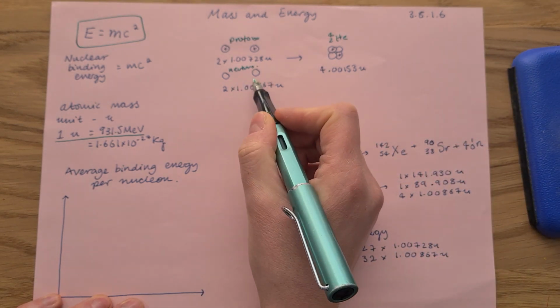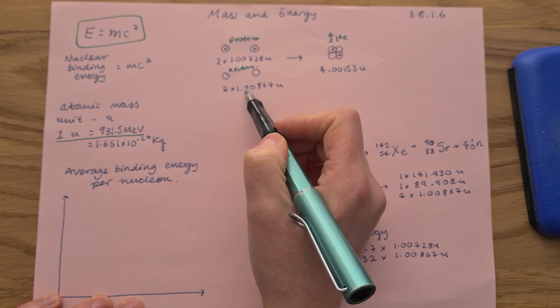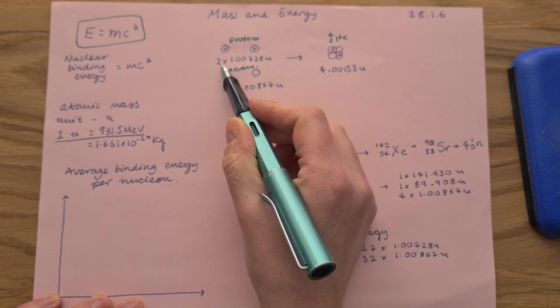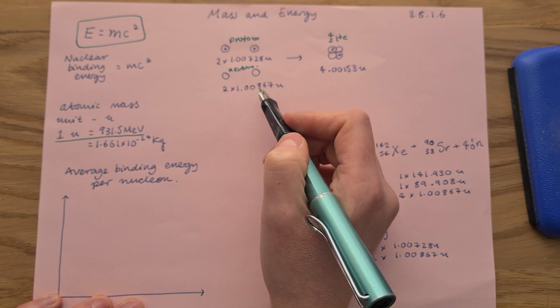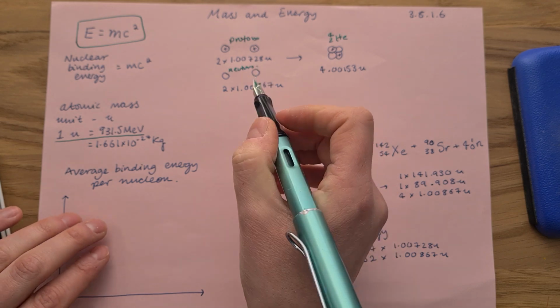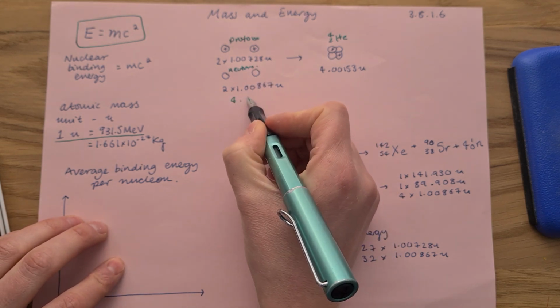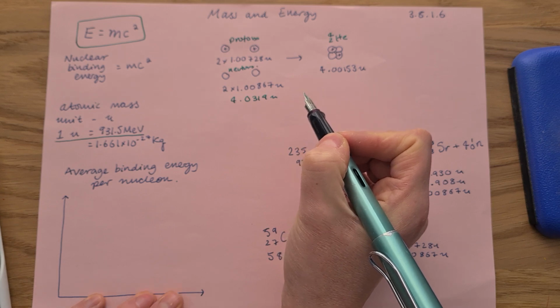Now, if we look at the mass of these protons and neutrons, and again, these numbers are given on the front of the data sheet, we've got 2 times this U plus 2 times this U. Now, if we add those together, we get 4.0319 atomic mass units. We can convert that into mega electron volts if we want.